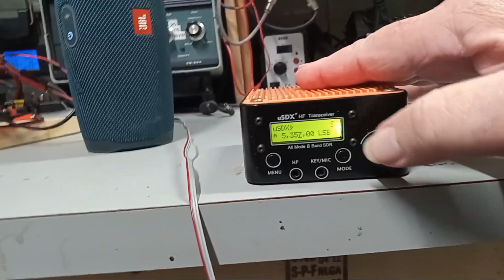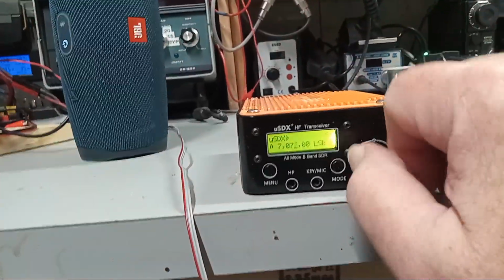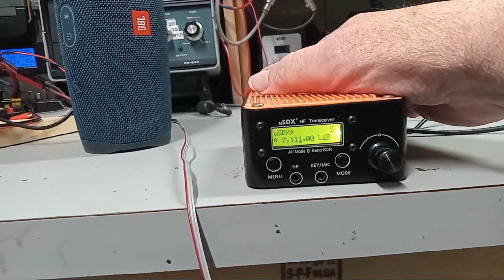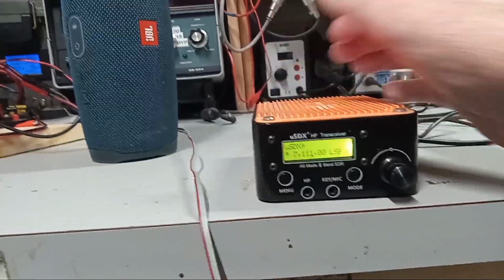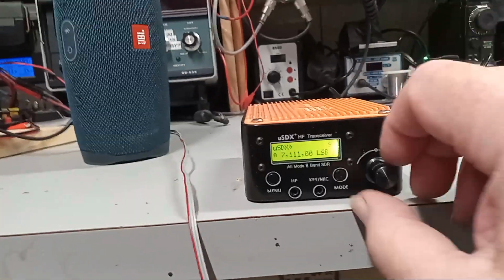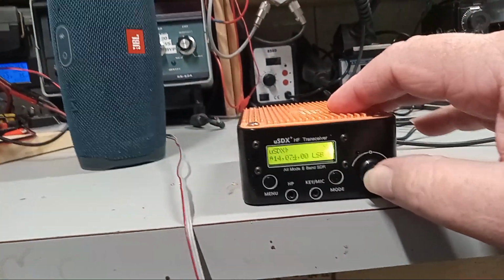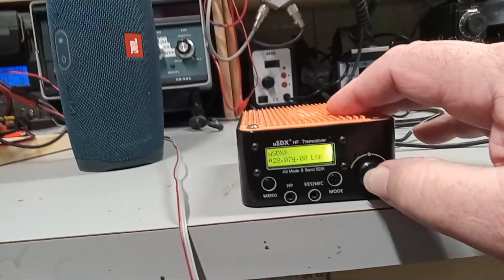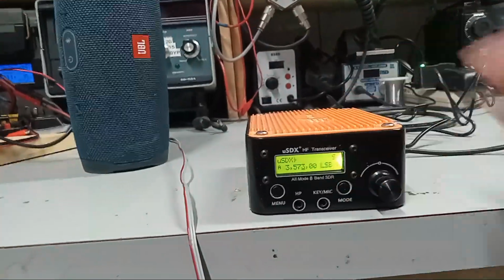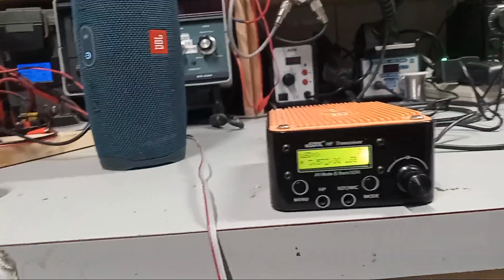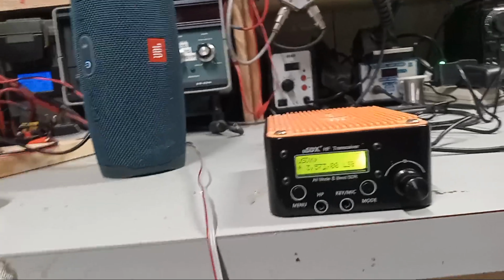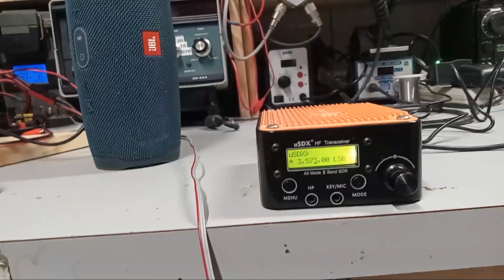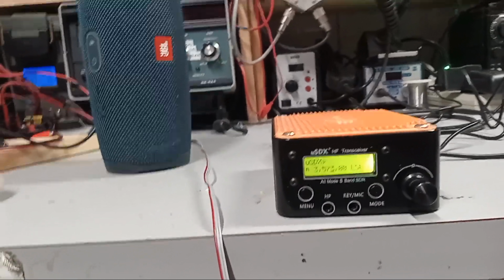If I go up to 40, yeah, 711, turn it off, turn it on, it stays there, but if I change bands again, there, it's back to the default frequency. So it only remembers your last frequency if you stay on that band when you turn it off and turn it back on. Yeah, it doesn't have memory channels.